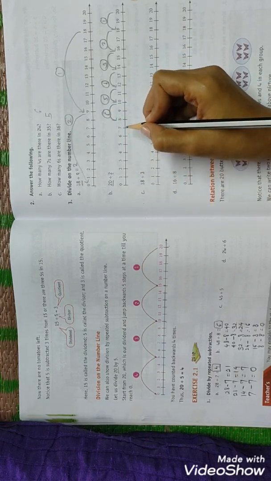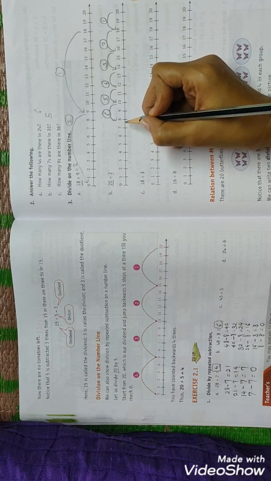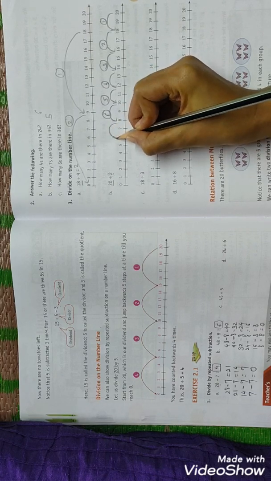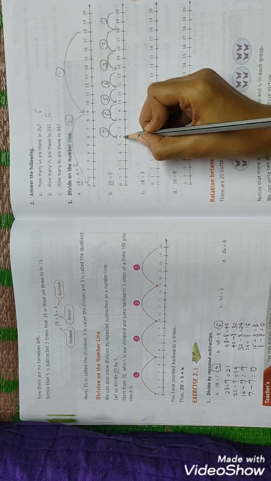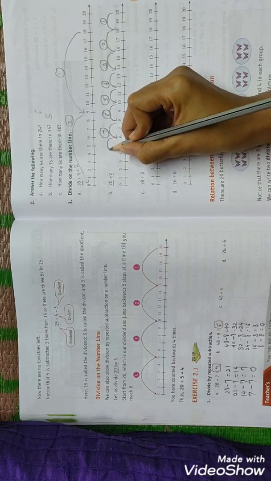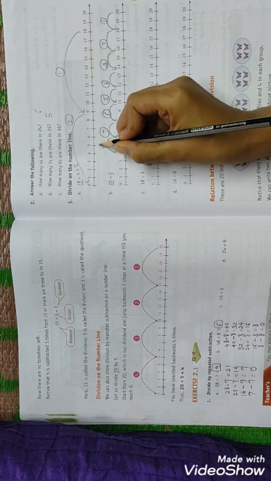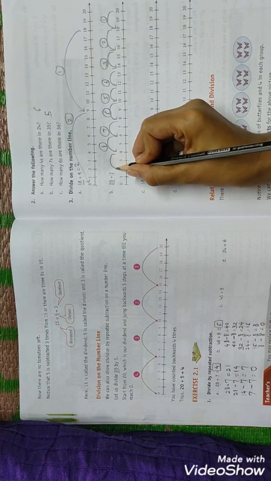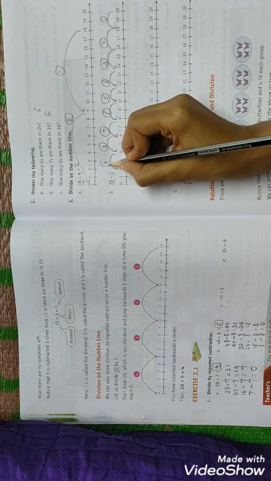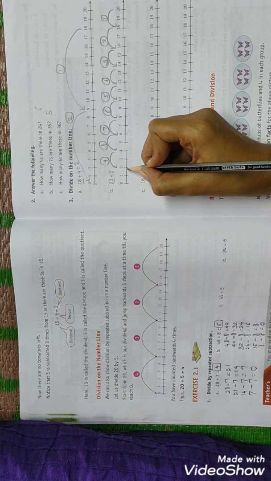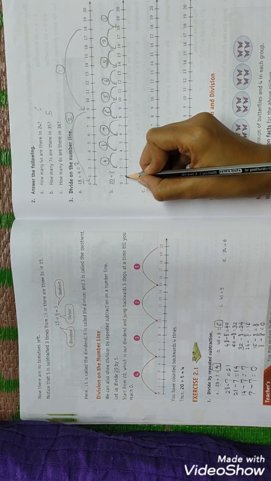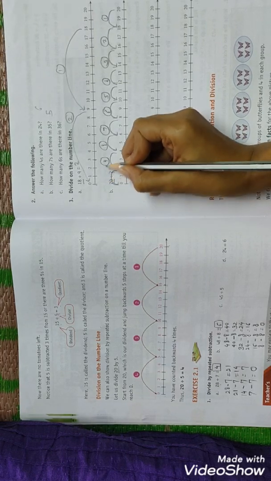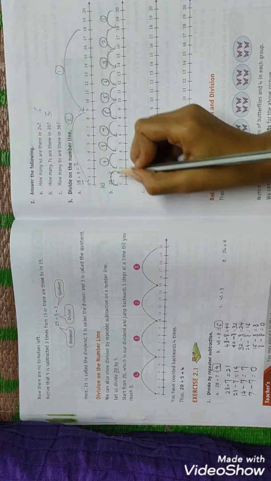Until 0 we have to go like this. Now leaving 8, take 2 steps backward. 1, 2. Seventh. Now leaving 6, 1, 2. That is the eighth. Now leaving 4, 2 steps backward, 1, 2, that is the ninth. And leaving 2, don't count it, take 2 steps back, 1, 2, that is 0 we got. So which jump is this now? The tenth, after 9.